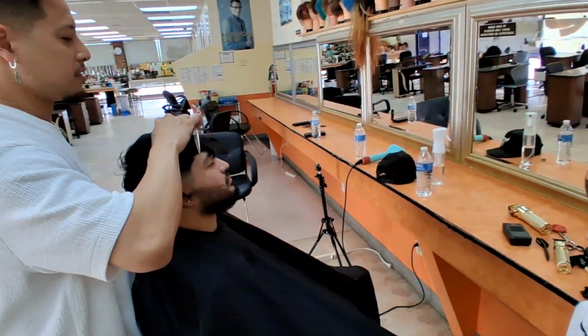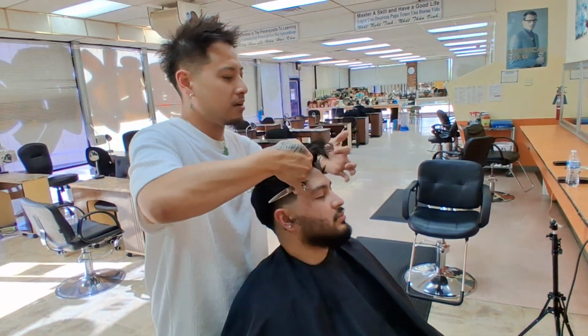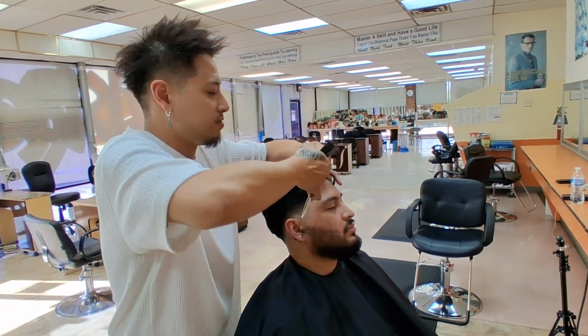So now we can customize it and visually see how much length to take off. This is the front, I just take off a bit.